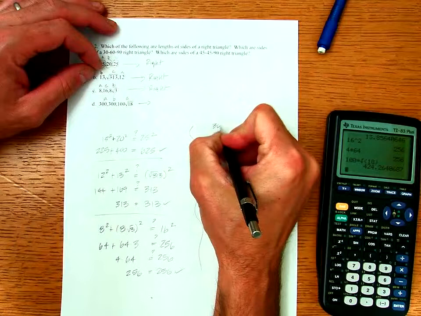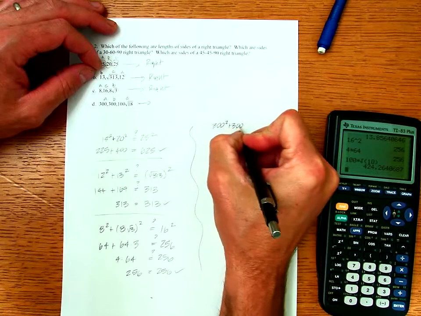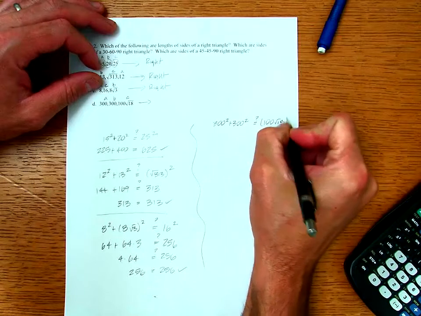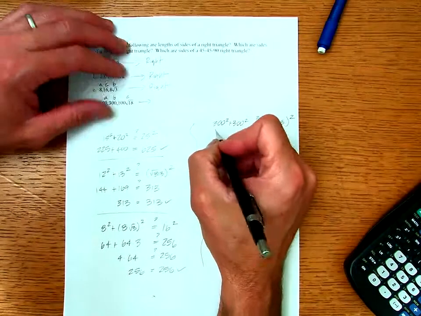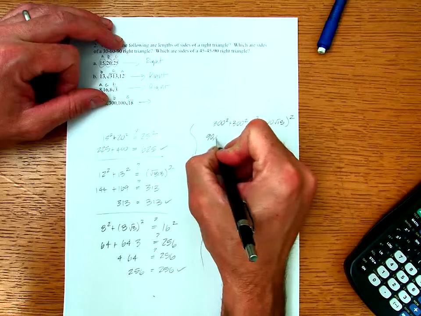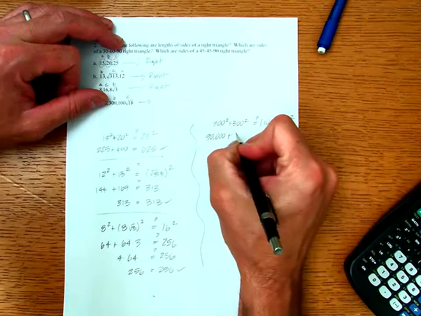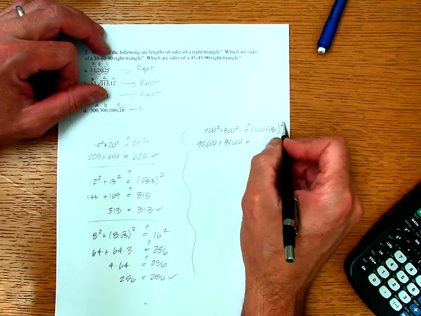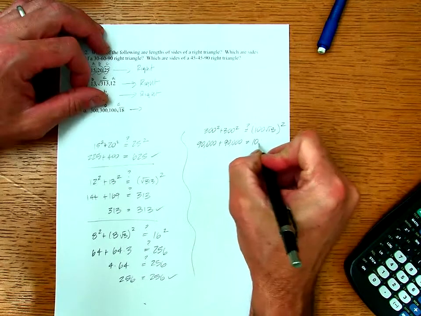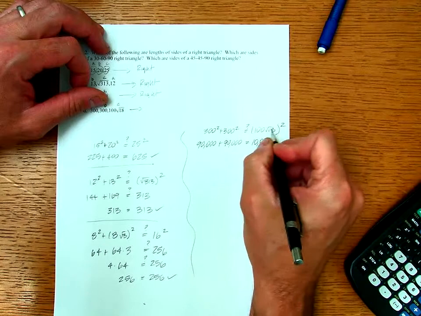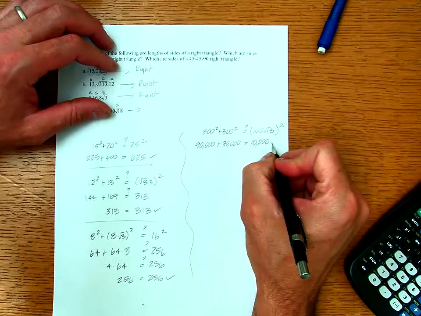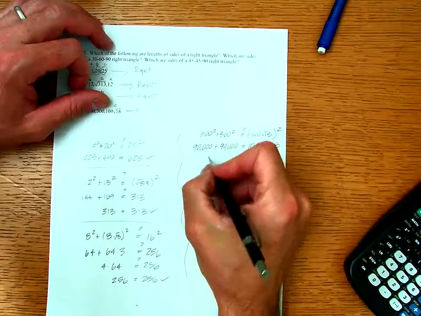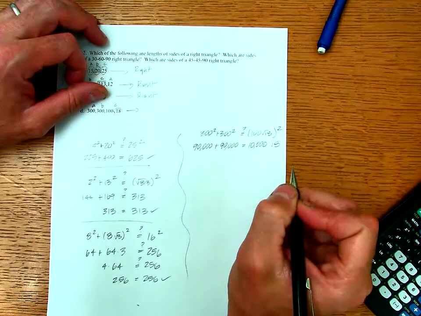So let's see, 300 squared plus 300 squared, is that equal to 100 root 18 squared? So 300 squared is going to be 90,000. 300 squared is going to be 90,000. And 100 squared is going to be, let's see, 100 times 100 would be 10,000. And root 18 times itself would just be 18.